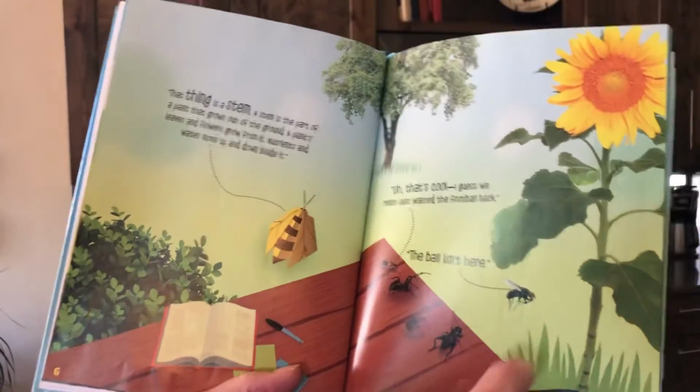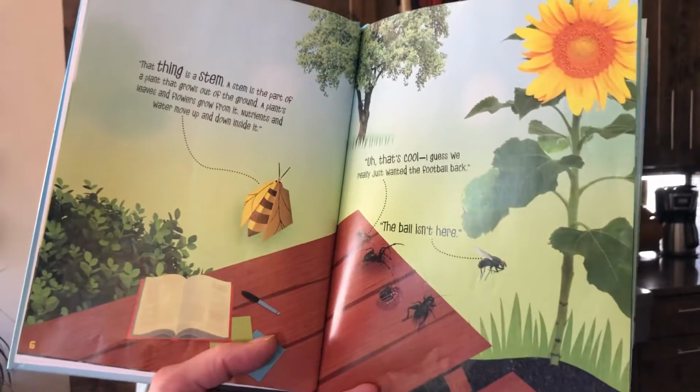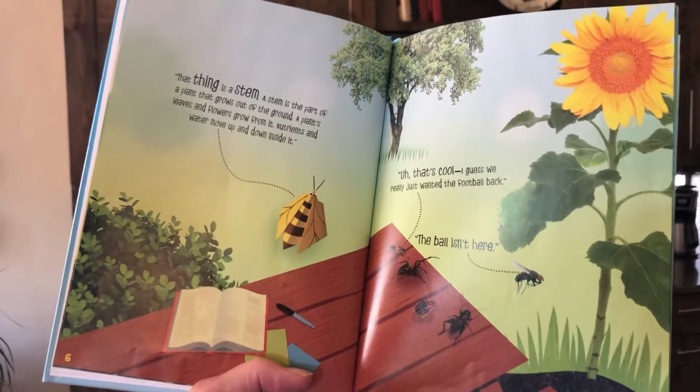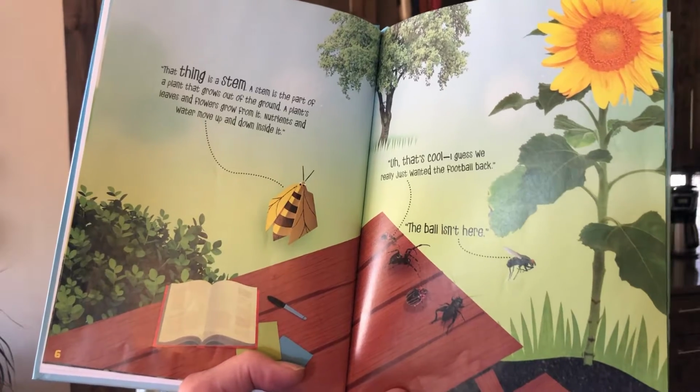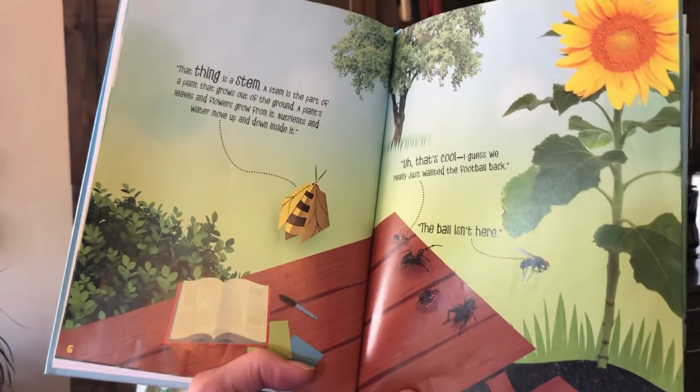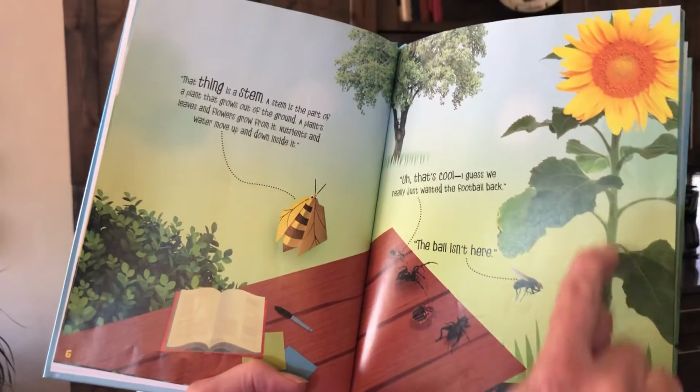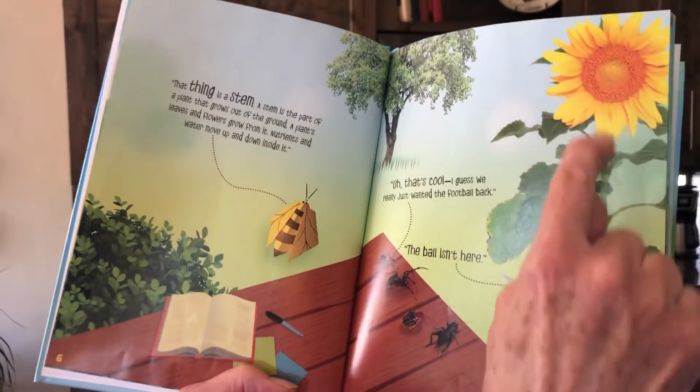That thing is a stem. A stem is the part of a plant that grows out of the ground. A plant's leaves and flowers grow from it. Nutrients and water move up and down inside of it.